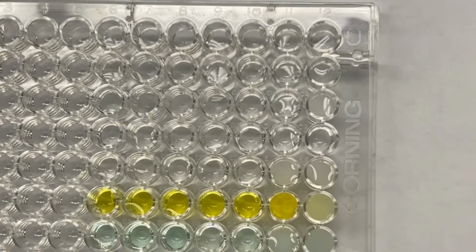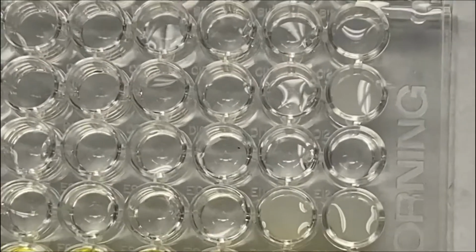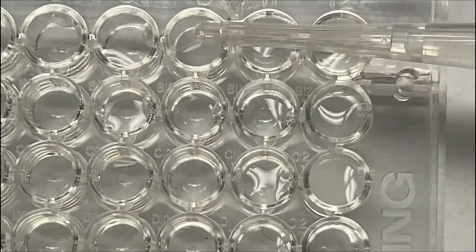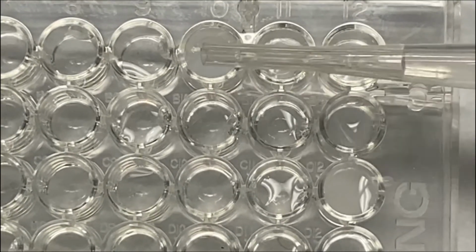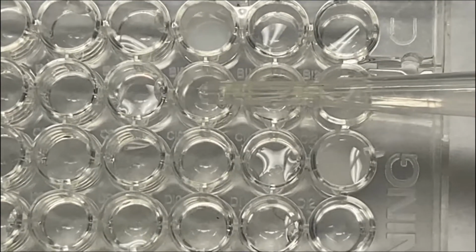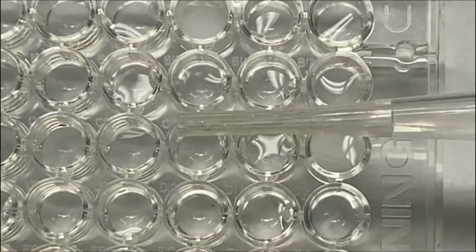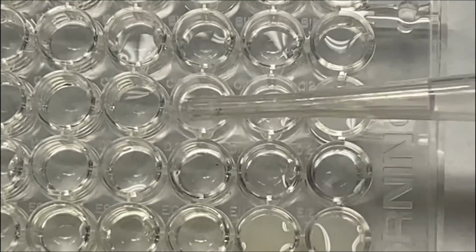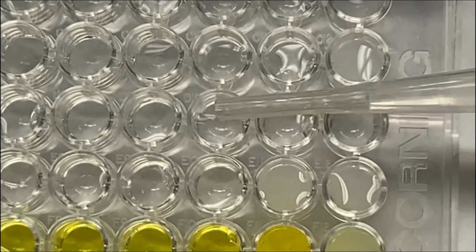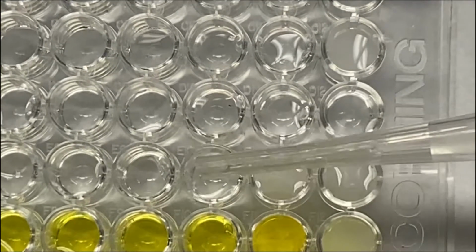Adding my AgNO3 this time to my A10 to G10. 2 drops. I see a precipitate. Okay, this is still a clear solution. Nothing is happening to this as well. Nothing is happening to this.